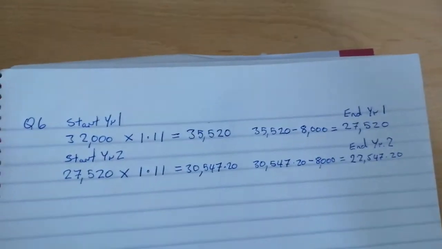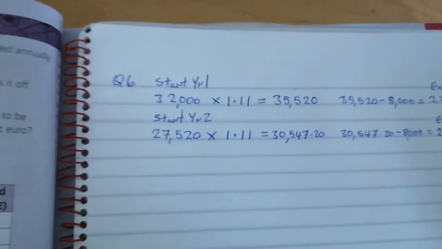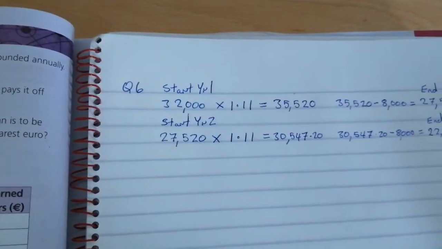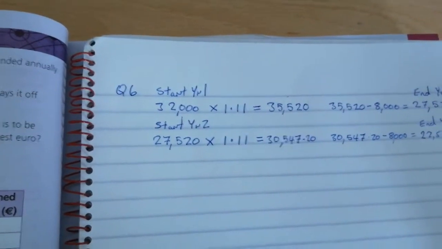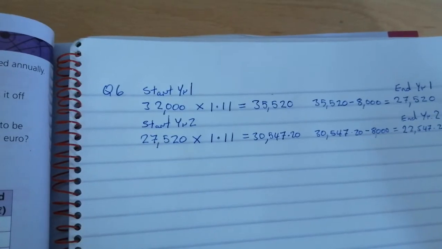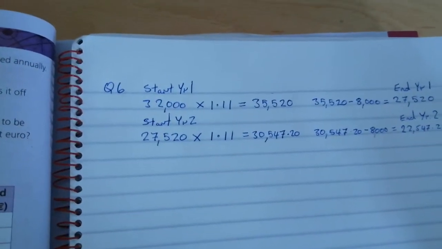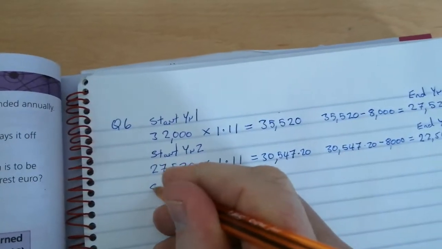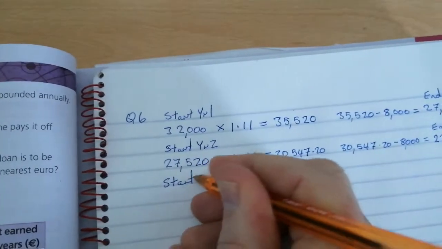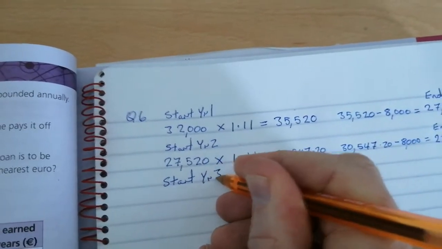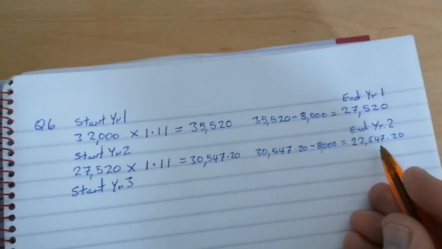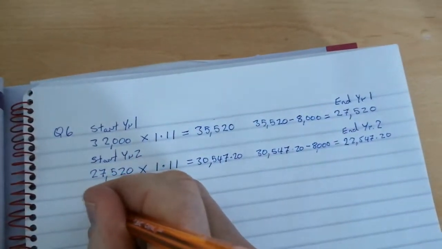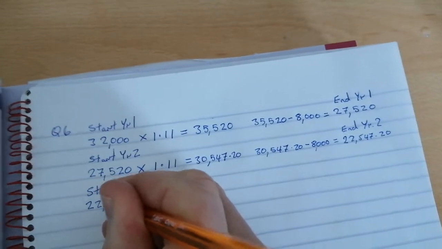Slightly more difficult work, because you have to go through all of these years individually. For the last one, we want to know how much Joseph owes at the end of the third year. So the start of year 3 is the same amount that's owed at the end of year 2, so it's 22,547.